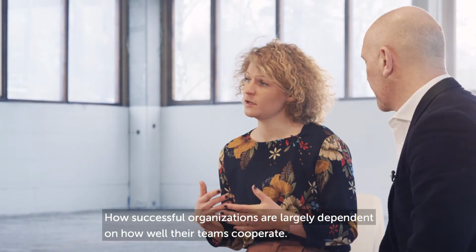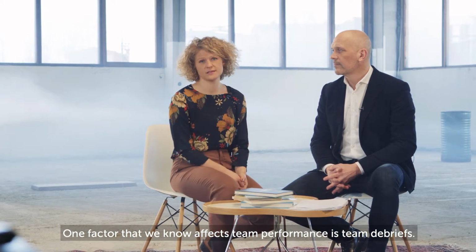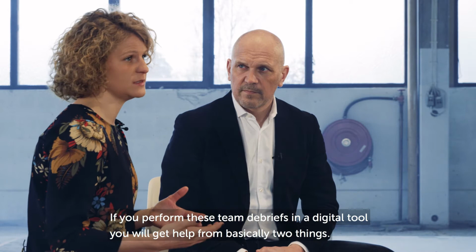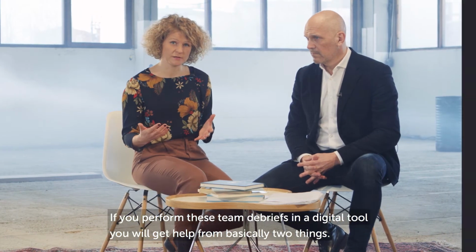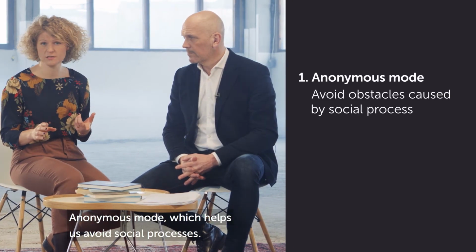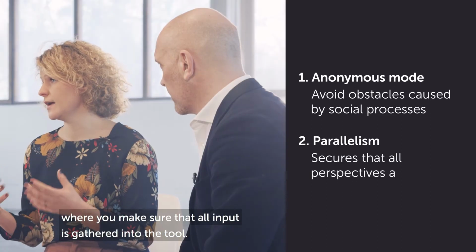So, to summarize, how successful organizations are largely dependent on how well their teams cooperate. One factor that we know affects teams' performance is debriefs. Now, if you perform these debriefs in a digital tool, you will get help from basically two things. Anonymous mode, which helps us avoid social processes, and parallelism, where you make sure that all input is gathered into the tool.